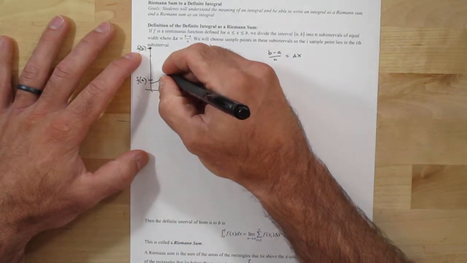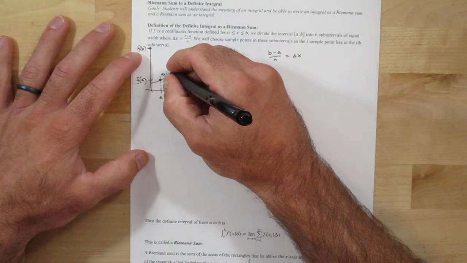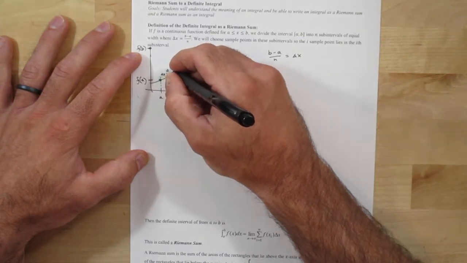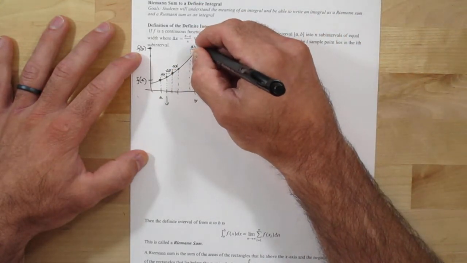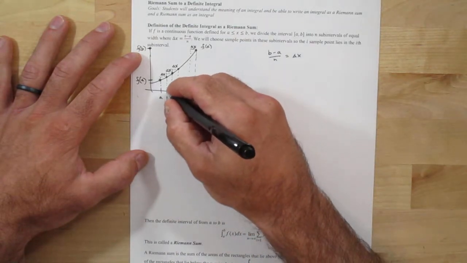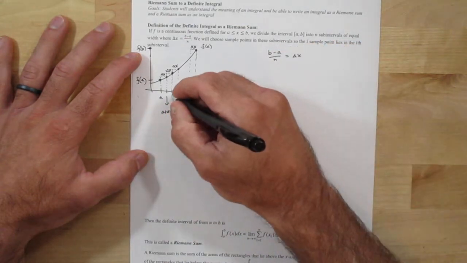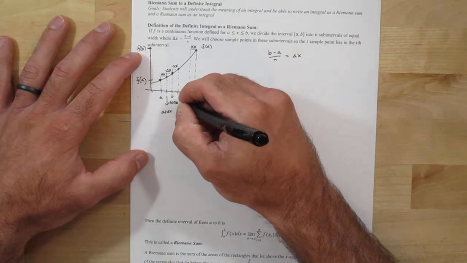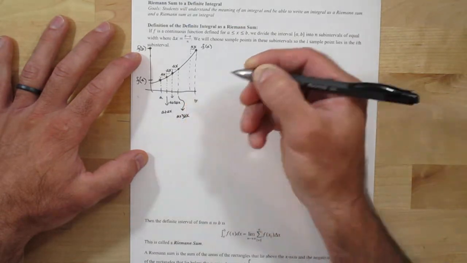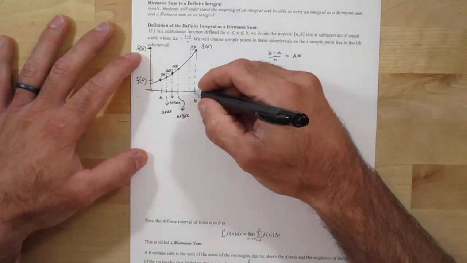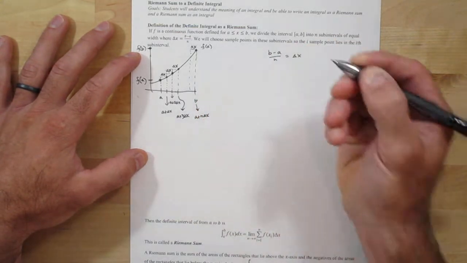All right, each of these widths is delta x. So there's my first delta x, and then my second delta x, still the same width, and then another delta x. That'd be my third delta x, and this would be my nth delta x. So this x value here would be a plus delta x. Then this x value would be a plus 2 delta x. And then this one would be a plus 3 delta x. You're starting to get the pattern, I'm sure. And then the last one, b, actually would be a plus n delta x.